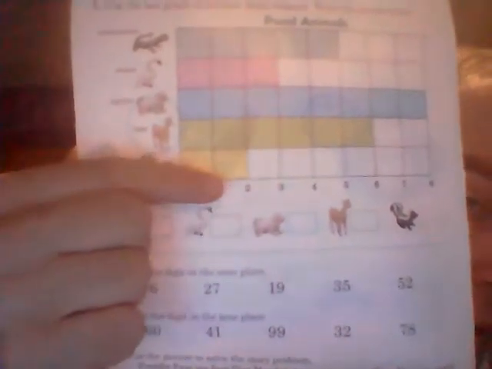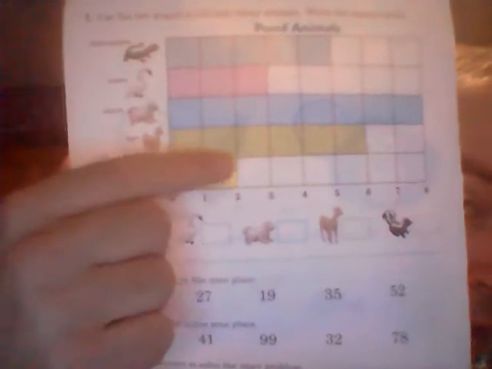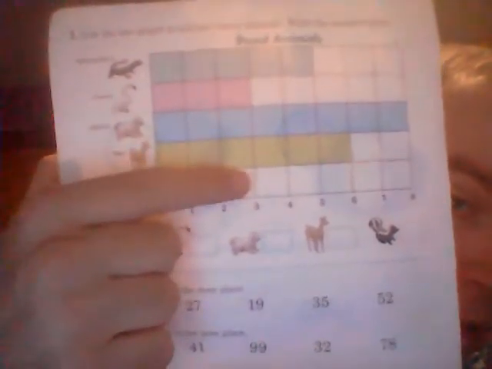From 0 to 1, this here means one animal. This square means one animal. This square means one animal.